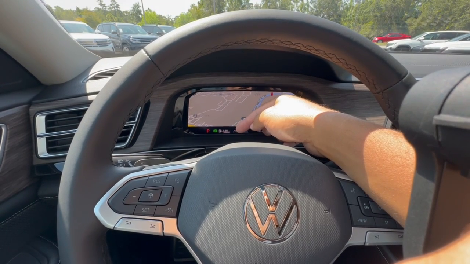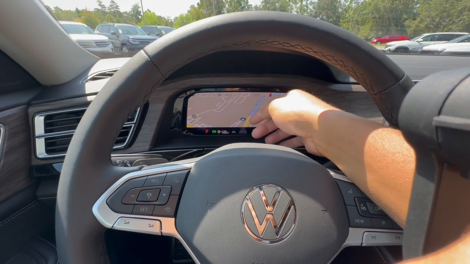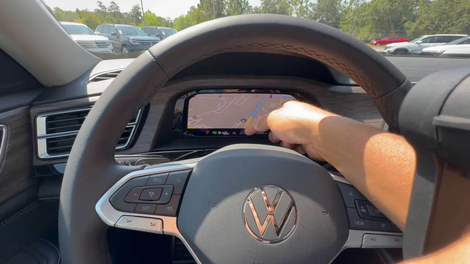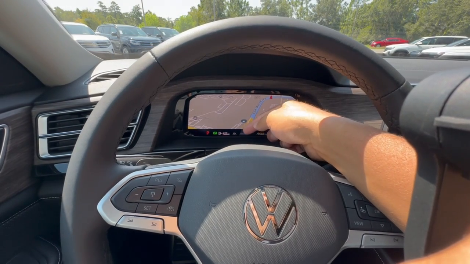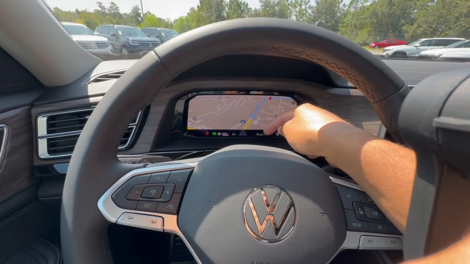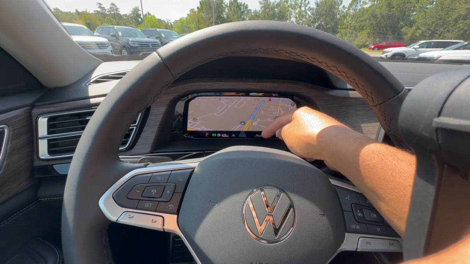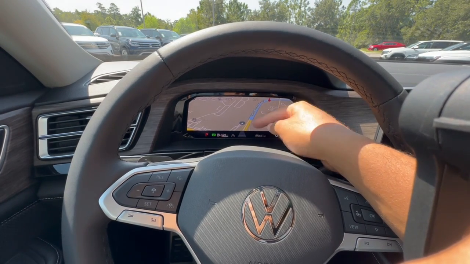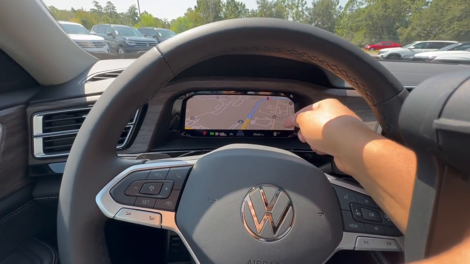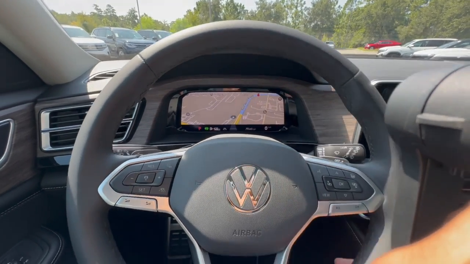This one is for your travel assist, which is your lane assist. This is for your automatic cruise control, so you can remember what distance you have it set on. This is your automatic cruise control on standby. When it's green is when it's actively working, and then your miles per hour.